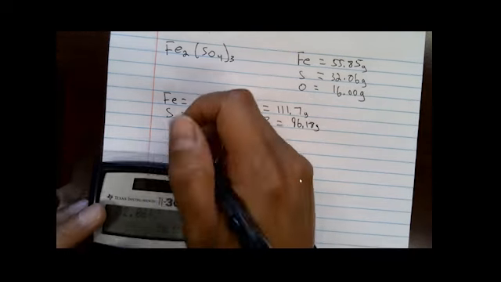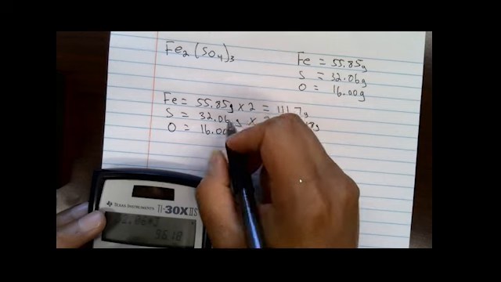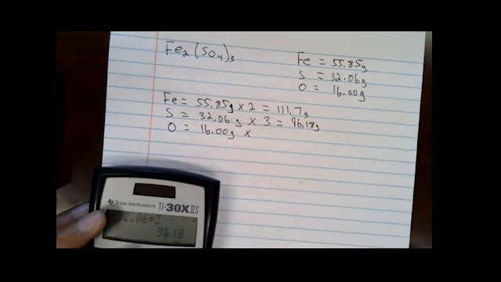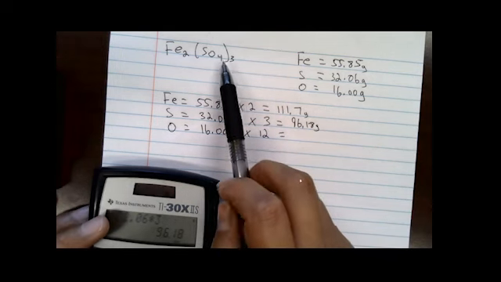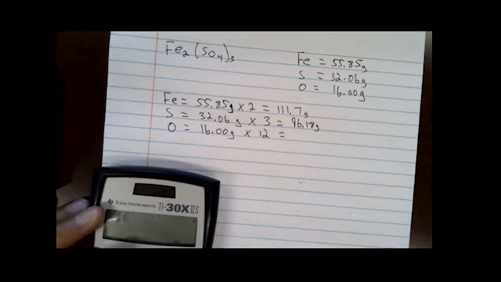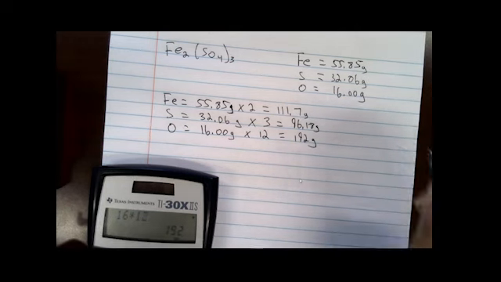Now for oxygen, the atomic mass is 16.00. We multiply that by 12, because we have 12 oxygens total, 3 multiplied by 4. So 16 multiplied by 12 gives us 192 grams.